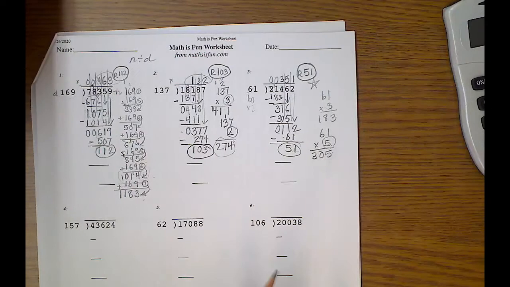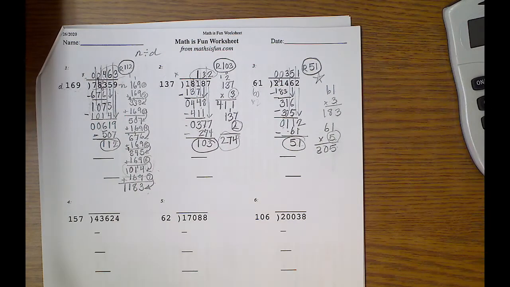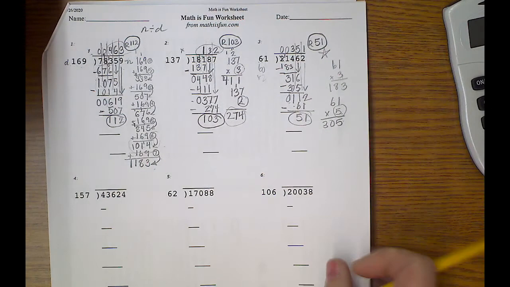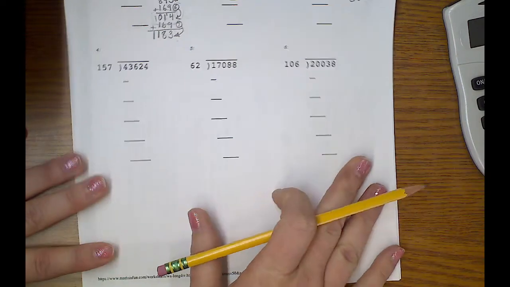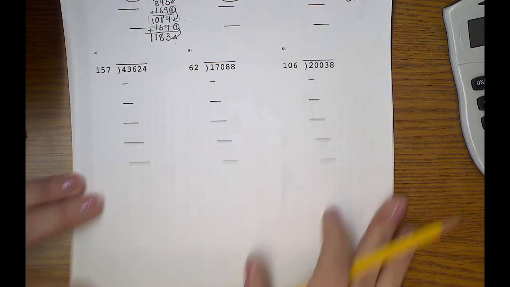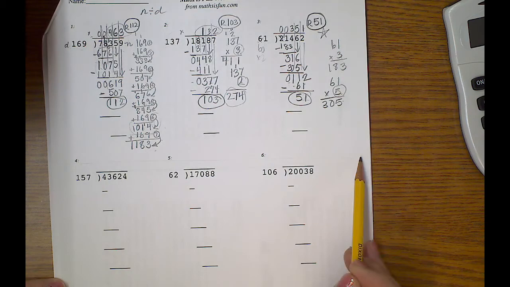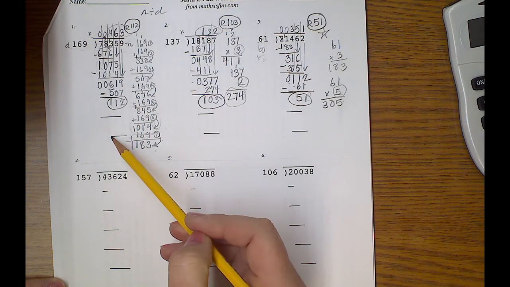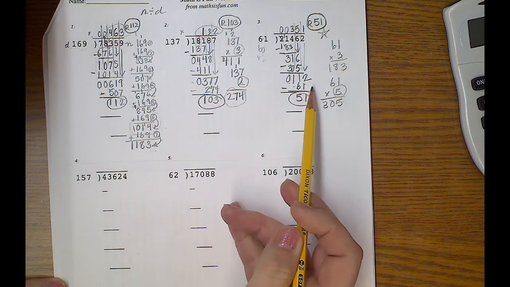Right, so I did the first part of the video, and now I'm going to do the second part for those of you working on this. Again, we're doing long division. We're only doing 6 problems. This part, just explaining this and doing this with a group, did take about 15 minutes. So you're looking at about 5 minutes per problem.